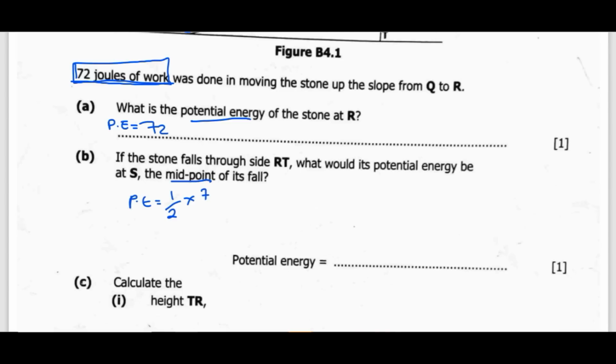So 72, that is the work. So the work, which is 72, is equal to... so it will be 72 over 2. So 2 into 7, it is 3, remainder 1. So 2 into 12, it is 6. So that is the answer, which is 36 joules.